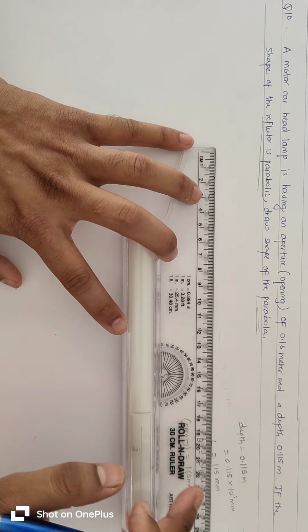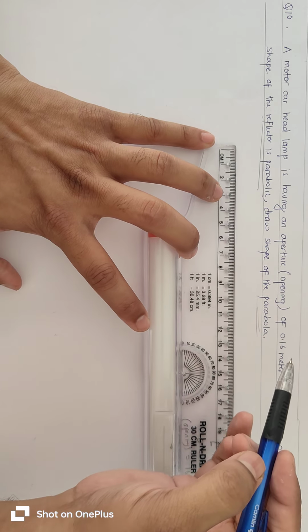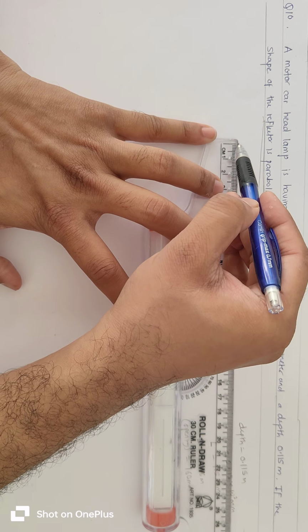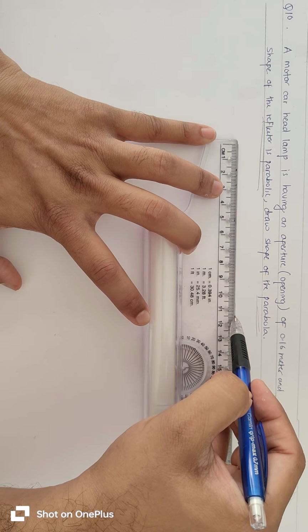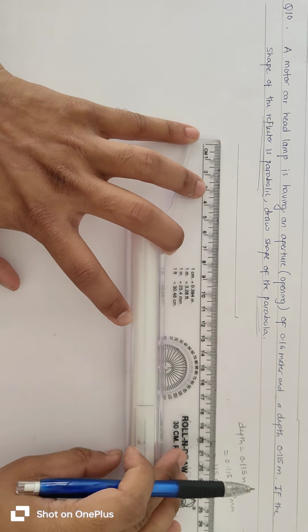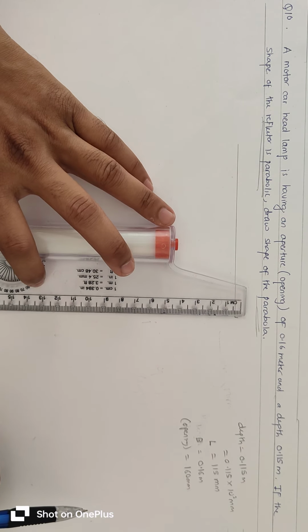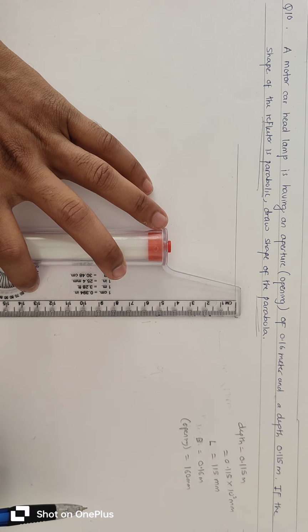So draw a horizontal line of 11.5 centimeter, then draw a vertical line of 16 centimeter.